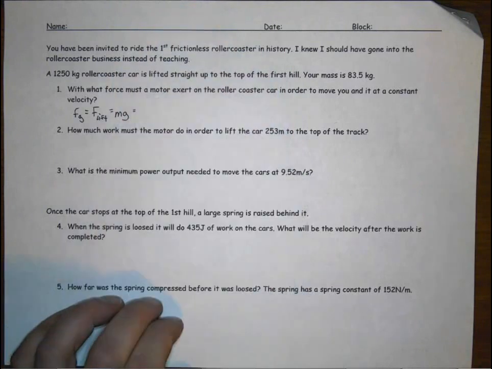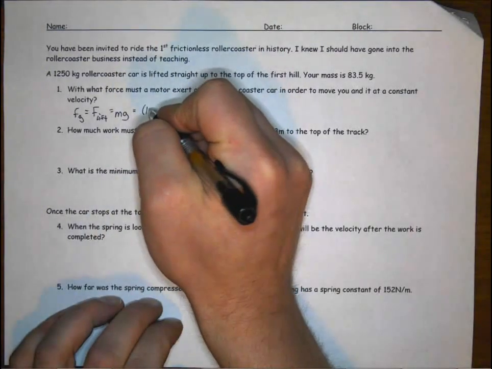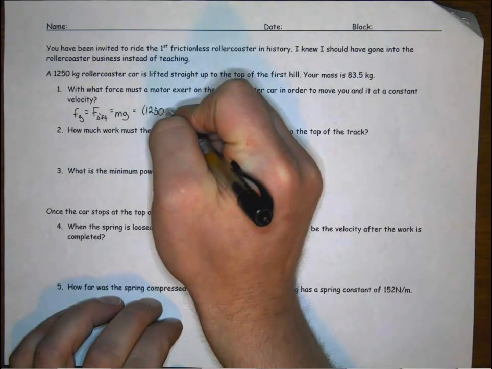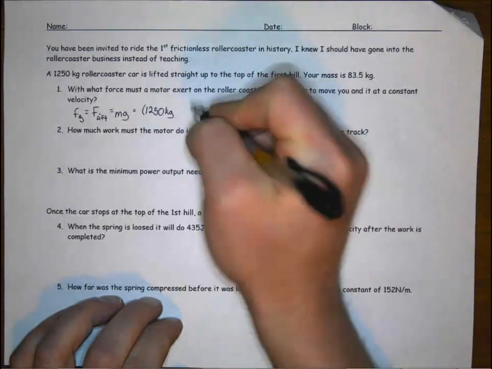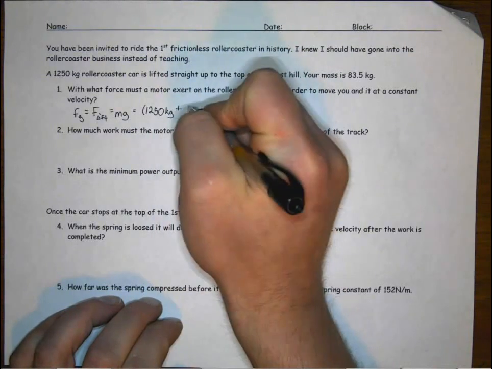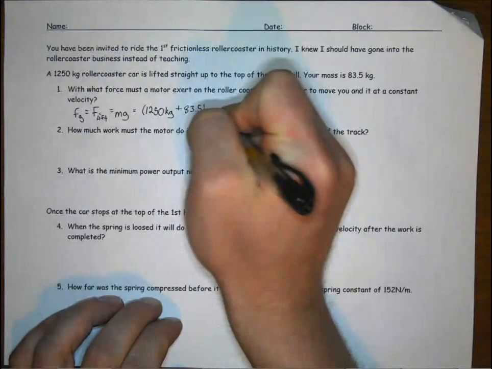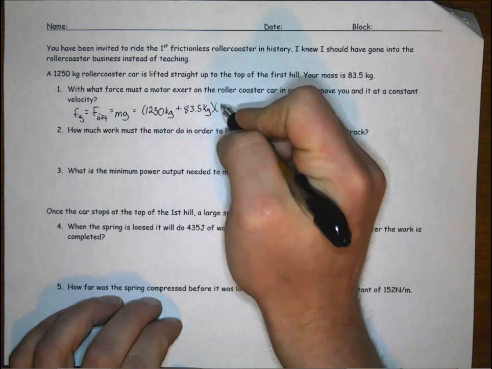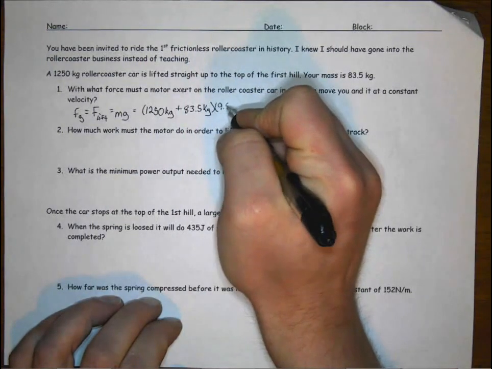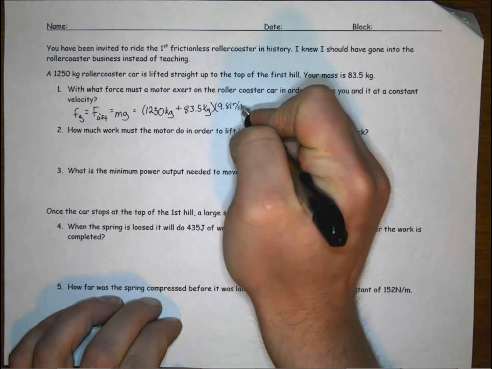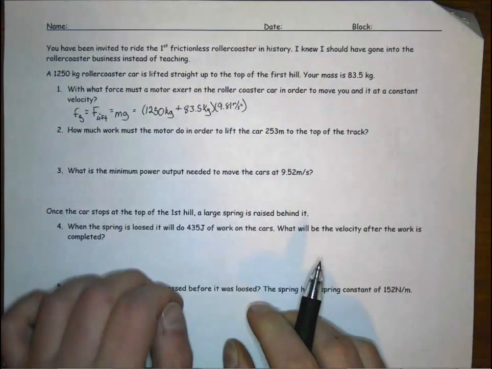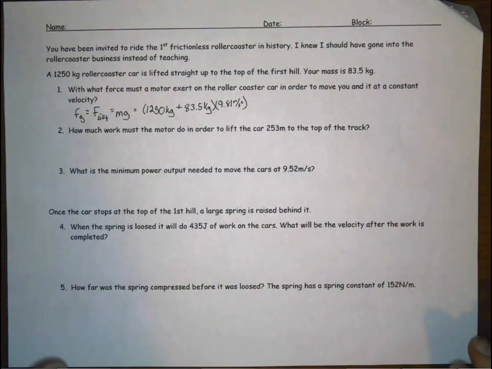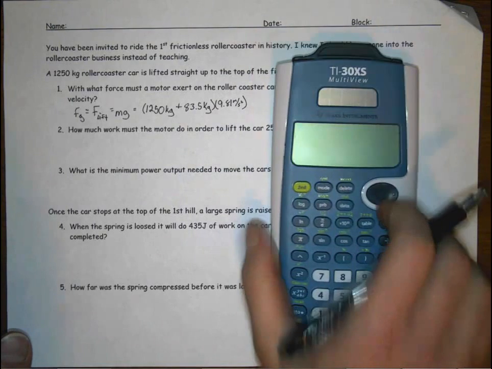Now the mass in this case is going to be you and the roller coaster. So my mass is going to be 1,250 kilograms plus my mass, which is 83.5 kilograms, times the free fall acceleration of gravity, which is 9.81 meters per second squared, down. We're not going to really worry about the down, just as long as we know that it points down and that we have to lift it up. Once I have this, I can go ahead and plug it into my calculator.